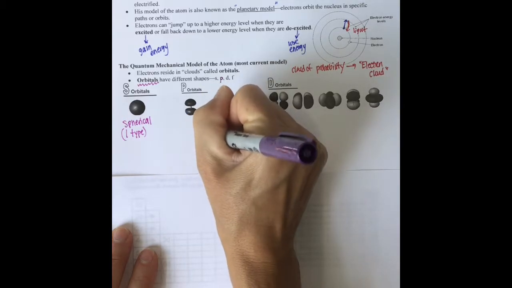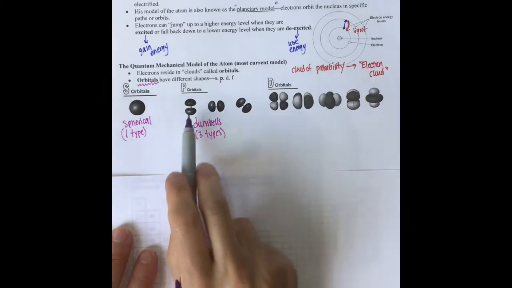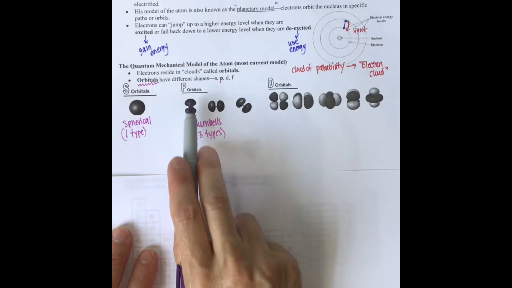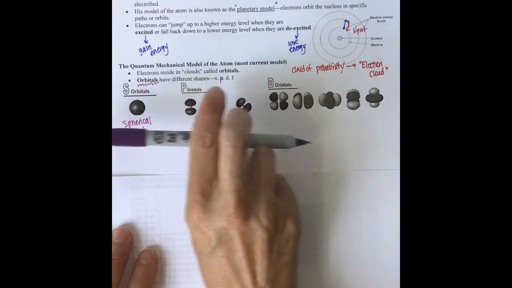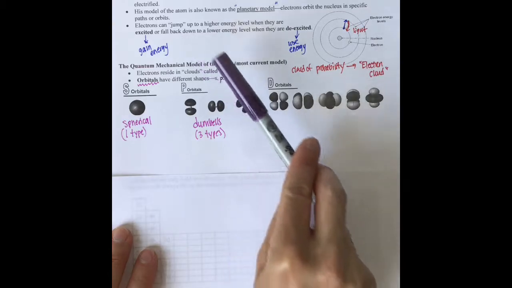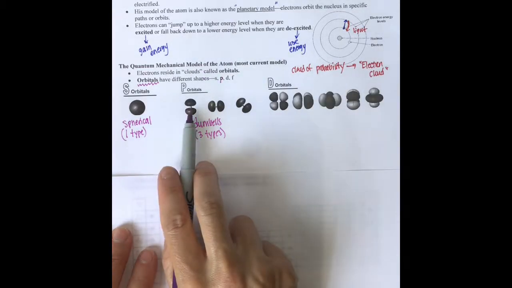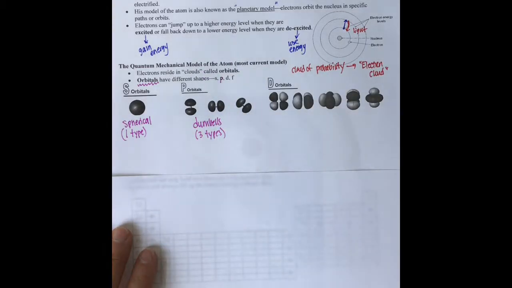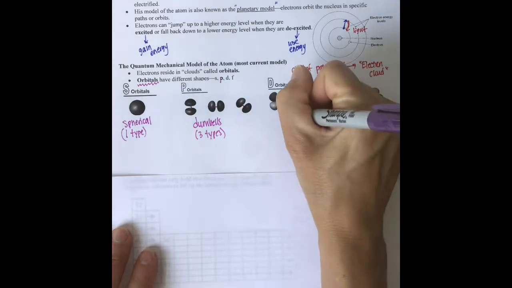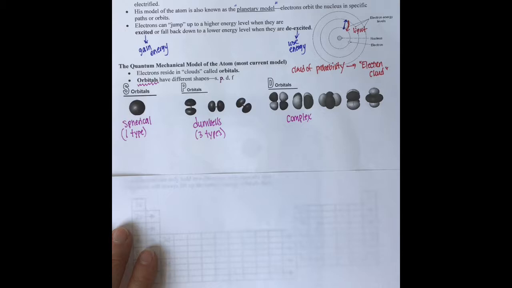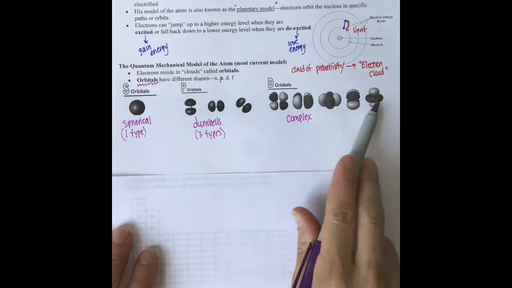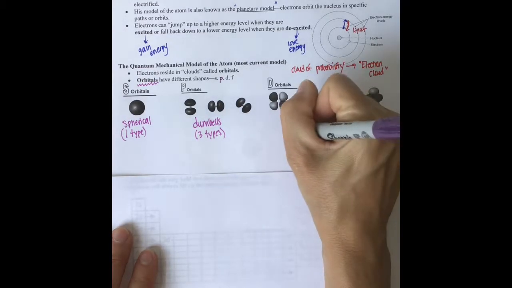And you can see that there are three different orientations that you could have this dumbbell. You could have it running up and down on the y-axis, you could have it horizontal on the x-axis, or you could even have it on the diagonal. So there are three different shapes for the p orbitals. And the d orbitals, their shape is just called complex, and there are 5 shapes or 5 types.